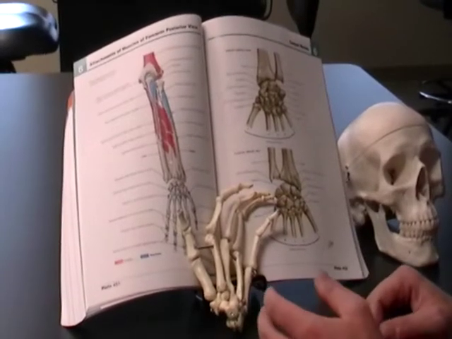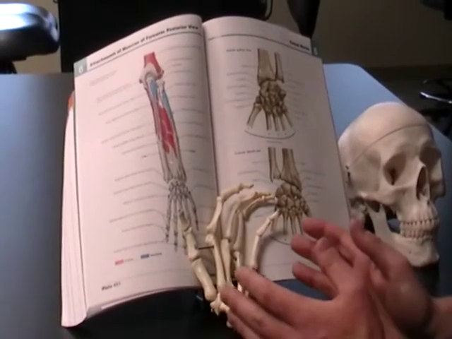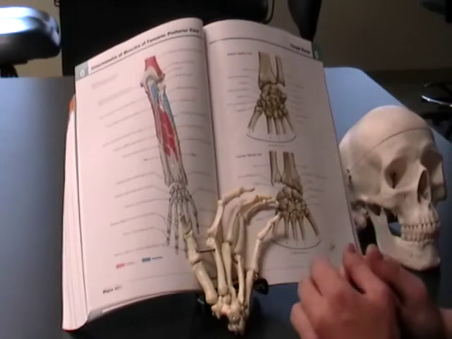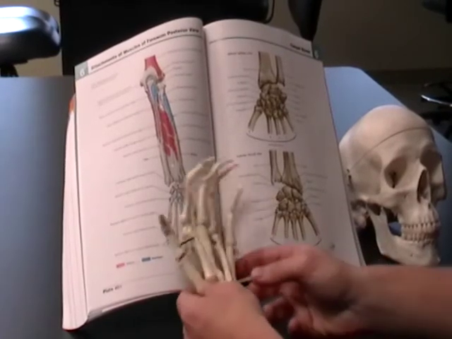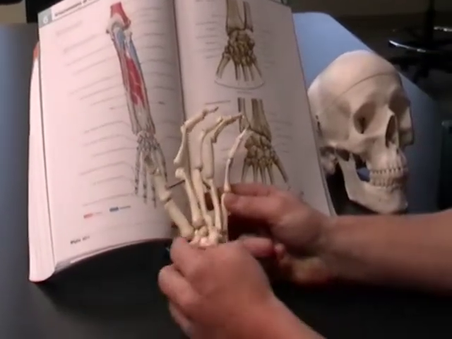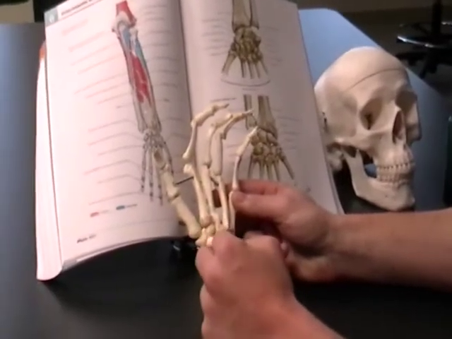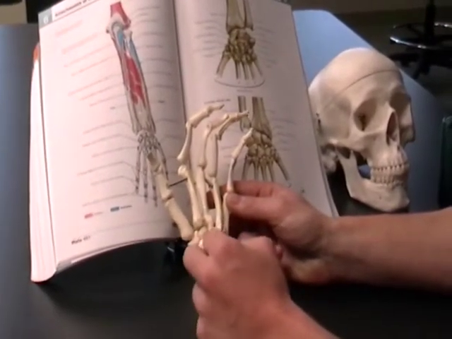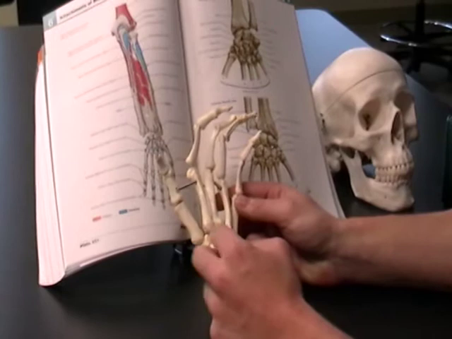Okay, so now real briefly, I just want to mention the bones of the wrist and the hand, the carpal bones and the digits of the hand. Now, as you can see, there are a wide variety of bones located within the wrist, and these are what we call carpals.